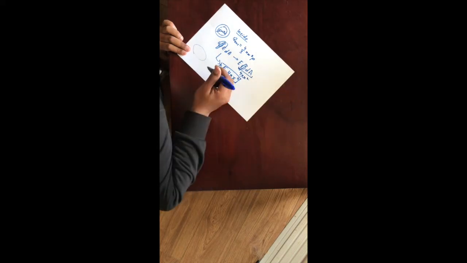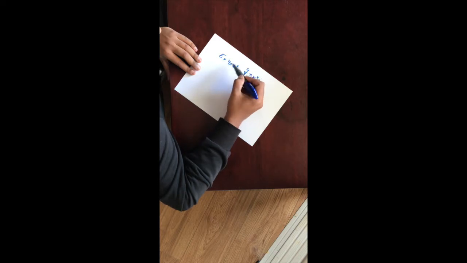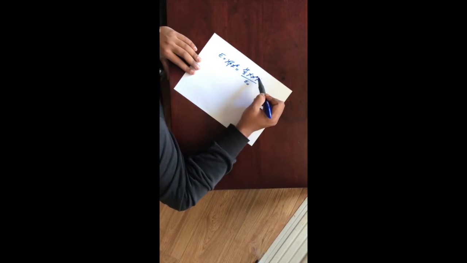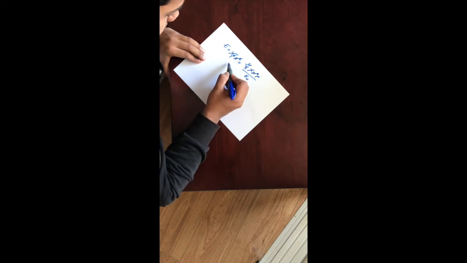Substituting the derived equation into the original Gaussian equation, we can get the following. And by simplifying and rearranging the equations, we can find the electric field strength at point x from the center of the sphere.